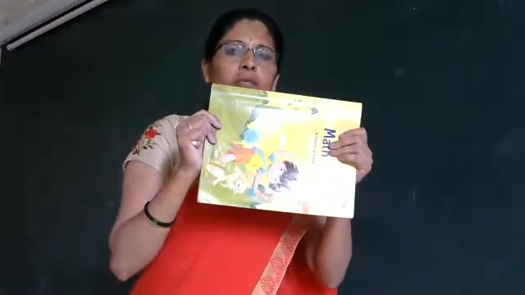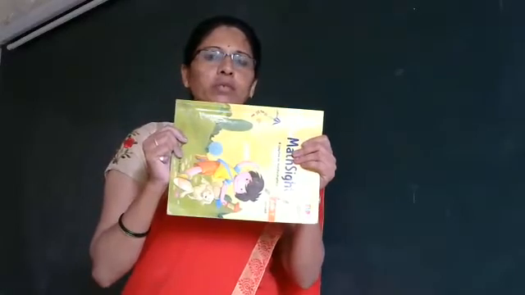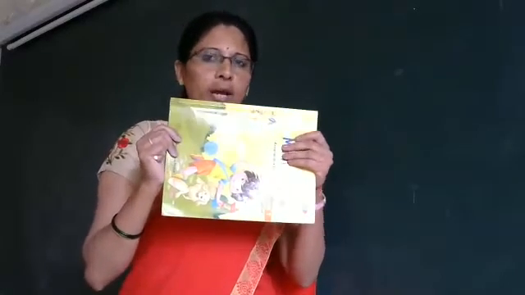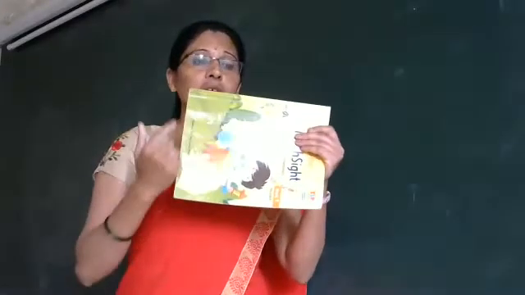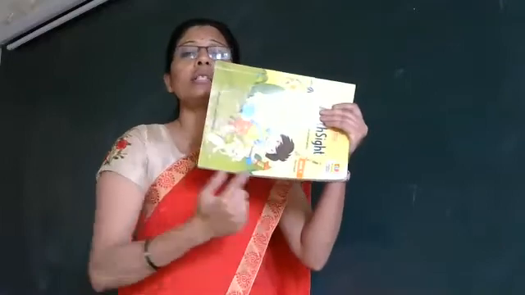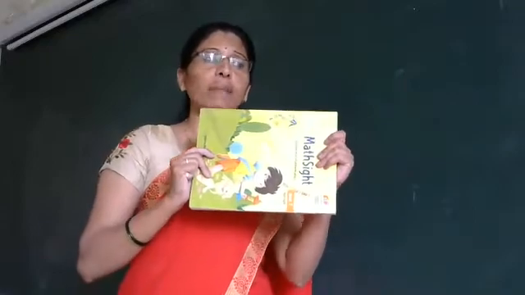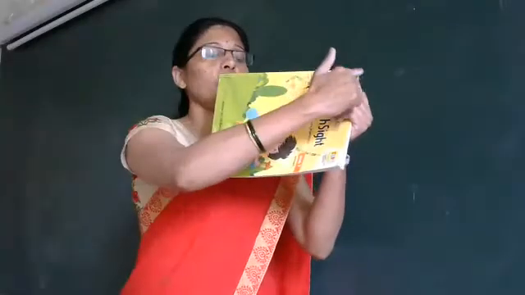Now, you can see if I take this, which shape is it? The book has which shape? Rectangular shape. So this is a rectangle, and you can see four corners are there. This book is of rectangular shape, which has four corners.